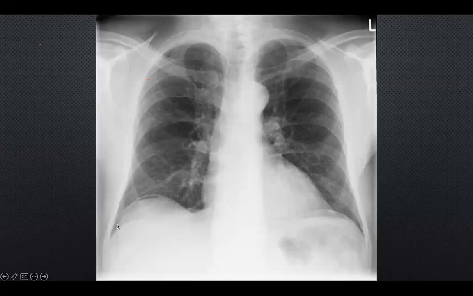It is a little bit higher, but we kind of expect the right side to be higher because of the liver. But there is a very dark line under it. And remember, dark means air. So that means there's air under the diaphragm, which again is not a good sign.